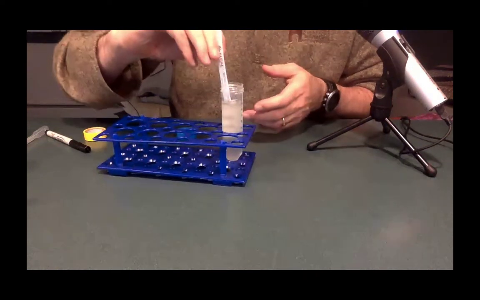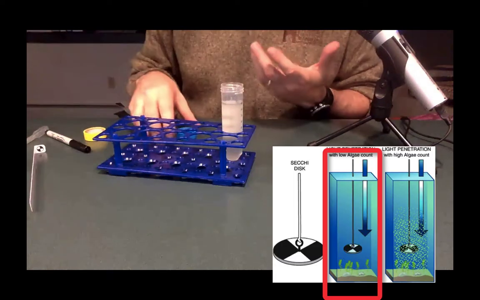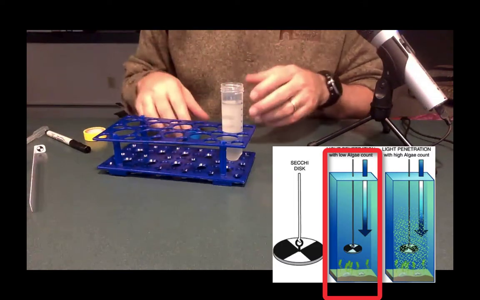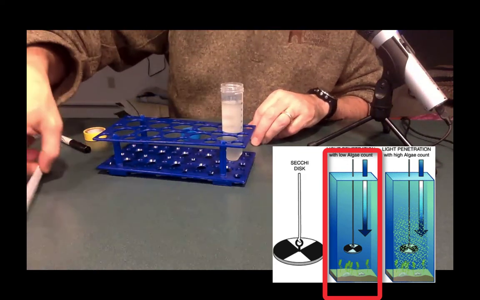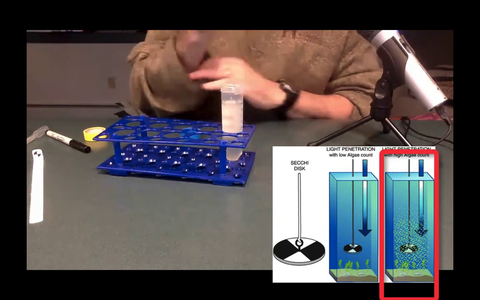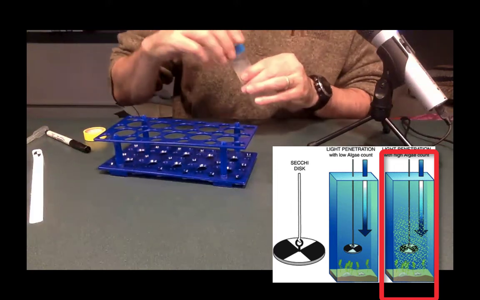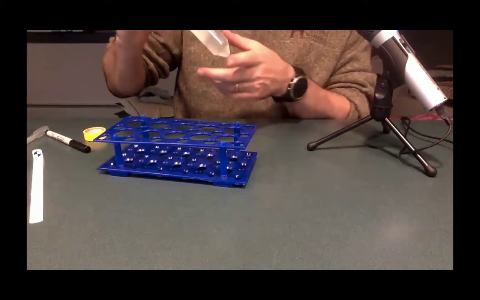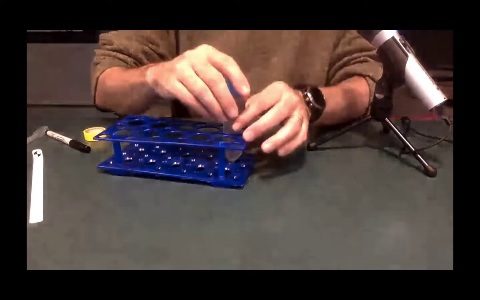Now, the idea here is that if this solution is clearer, meaning there's less algae, I should be able to lower this down further. If it is more algae, I'm not going to be able to drop it down quite as far. Now, the important thing is that I'm going to set this up and let it settle. So the next time I come and do my reading, likely some of the algae will settle down to the bottom. So I'm going to always want to shake it up before I do my reading.